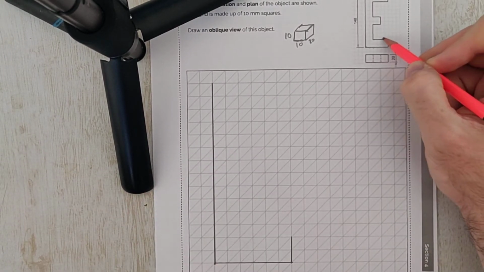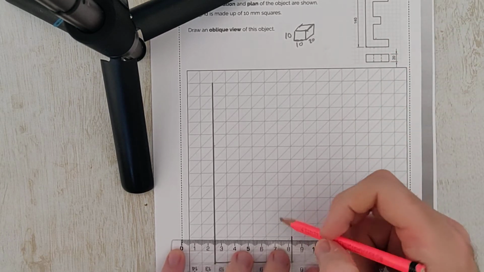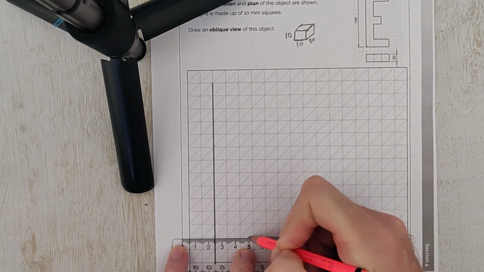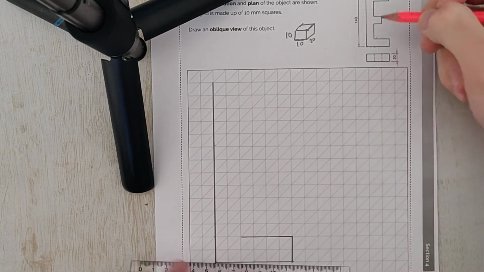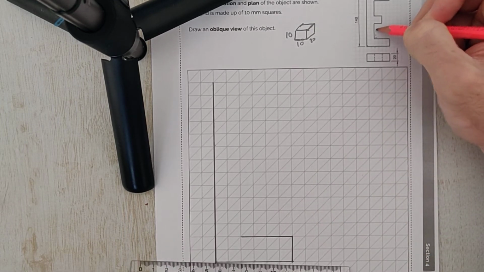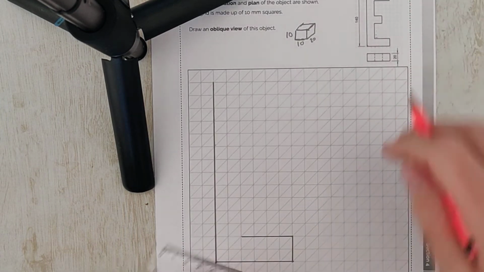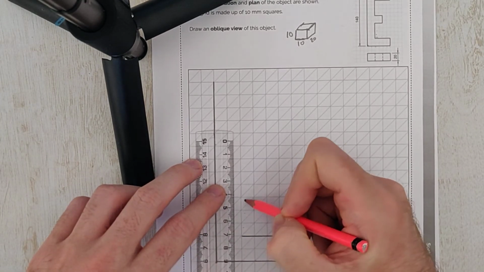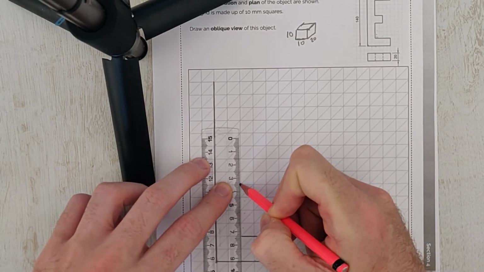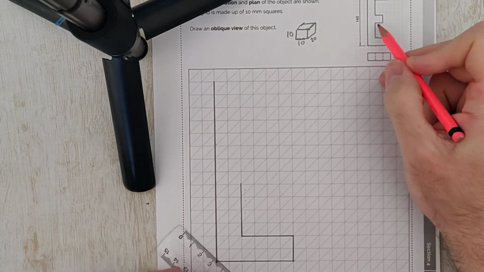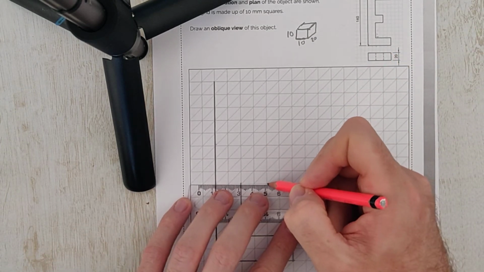I come back then 1, 2, 3, 4. So back for 4. I come up 1, 2, 3, 4. I come over for 2. So 1, 2.